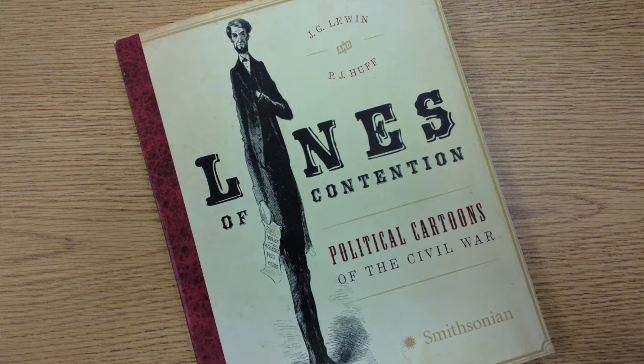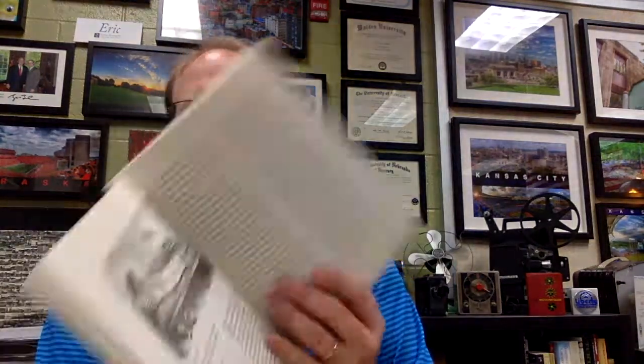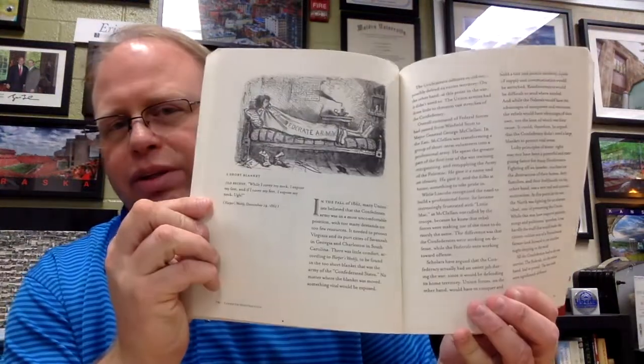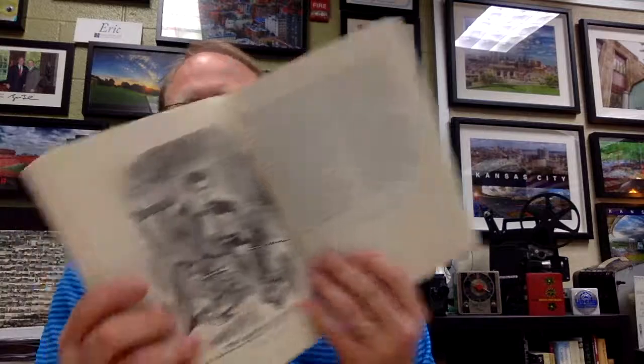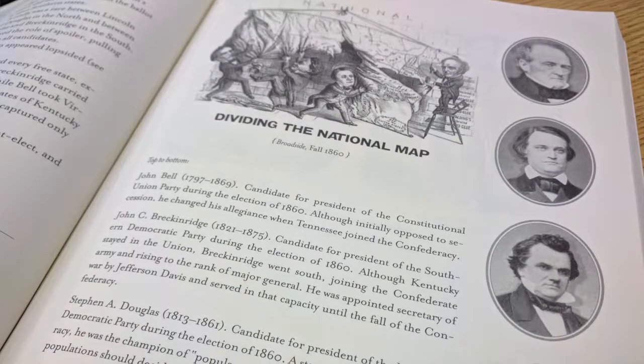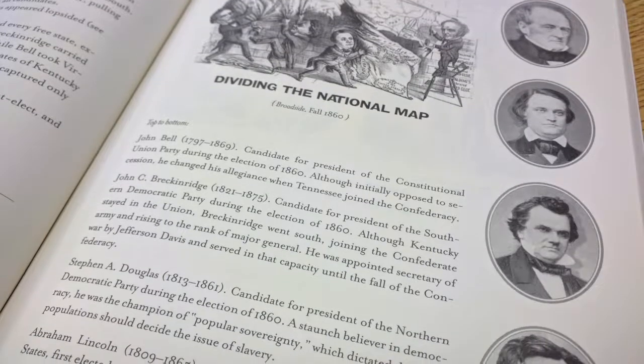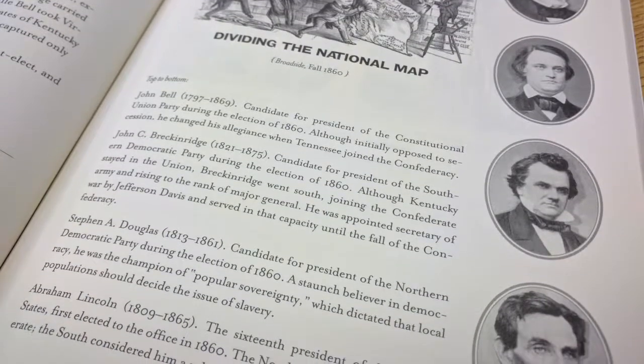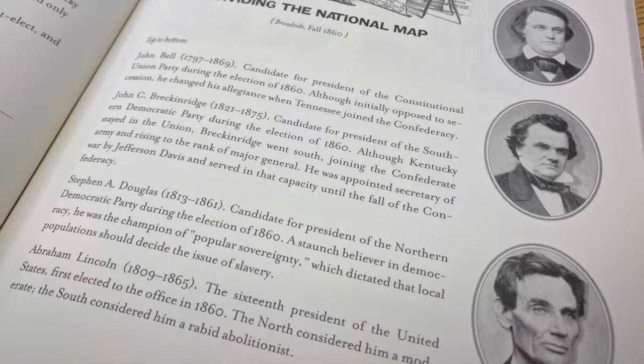It's a paperback. But the thing that I really like about this book is it has quite a bit of text along with the political cartoon. So it's telling you a little bit about the time period. At the same time, it's trying to explain the cartoon. So this is a great way to get one specific political cartoon and then maybe ask students what they think about it, ask them ahead of time, and then provide some of the context provided along in the book.